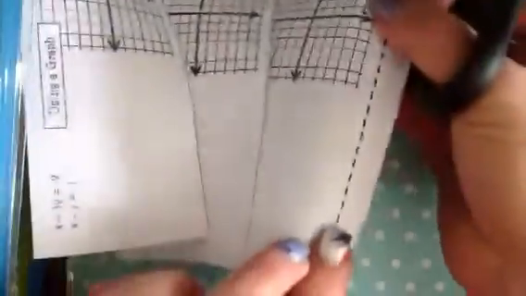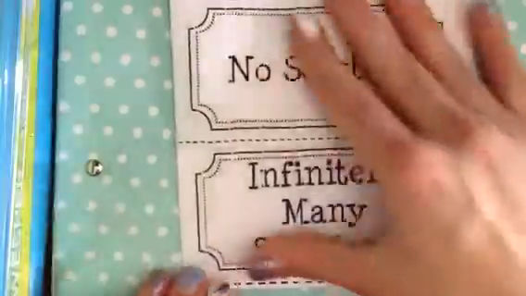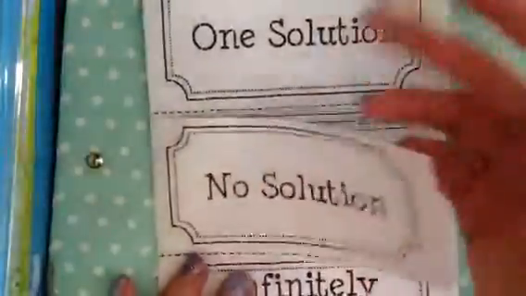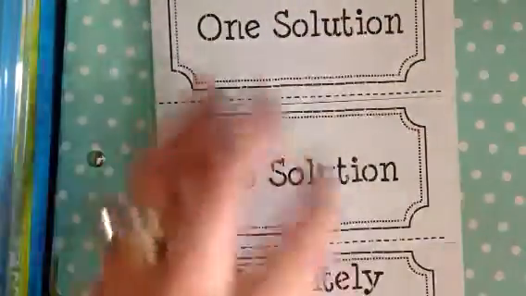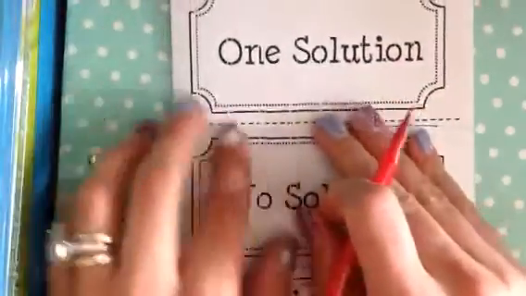And then if having this part on the bottom really bothers you, you can cut the solid line all the way across. Now we have a little flip book. So now that our foldable is ready, we can start with the one solution.